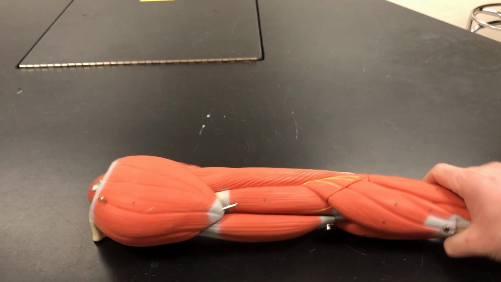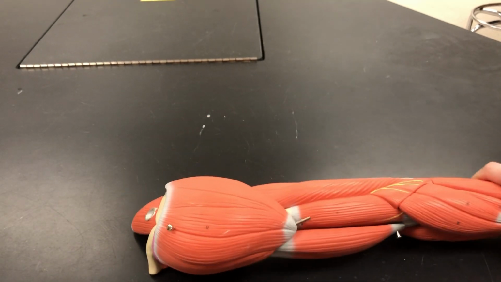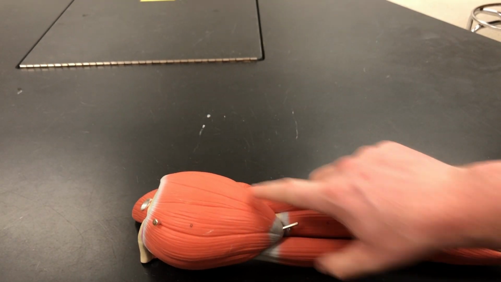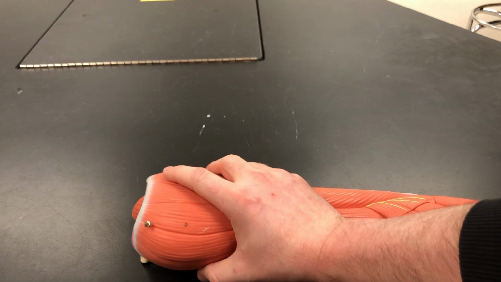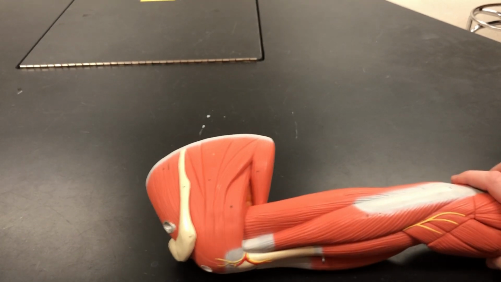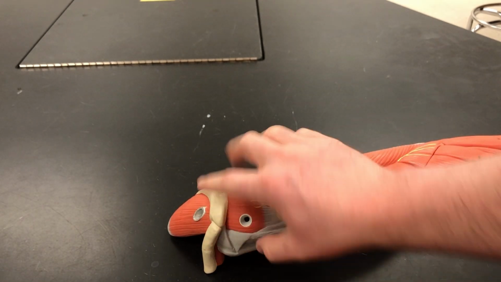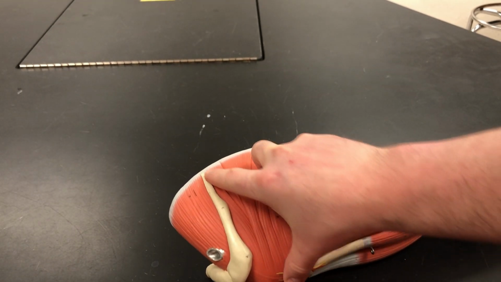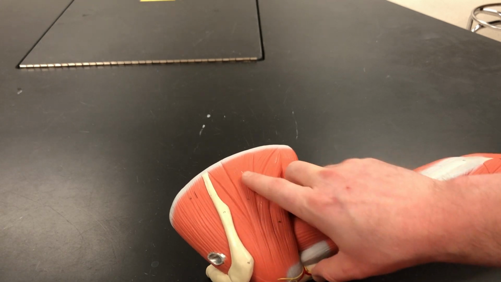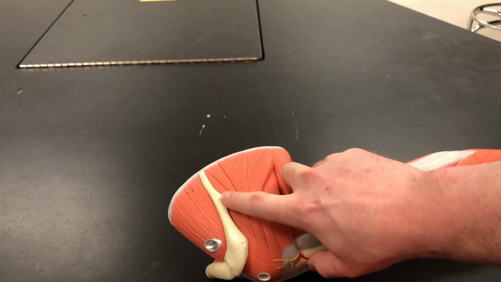But let's first start off with the muscles of the rotator cuff. On the outside part of the shoulder, there's this big triangular muscle called the deltoid. Let's remove that because we want to see these rotator cuff muscles here. Notice that we can see the acromion and spine of the scapula right here, and then we have muscles that sit above and below the spine.